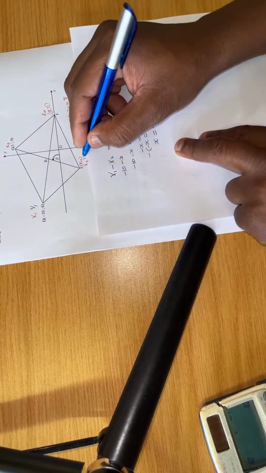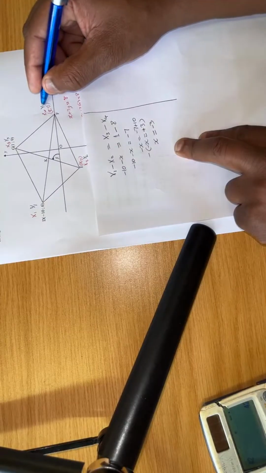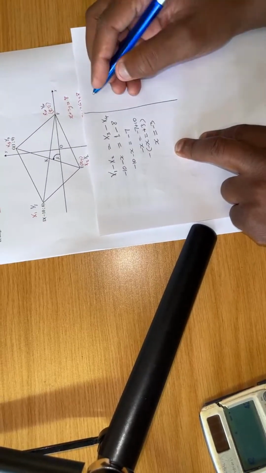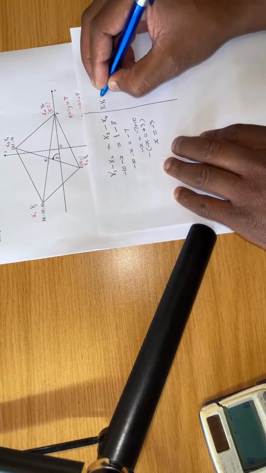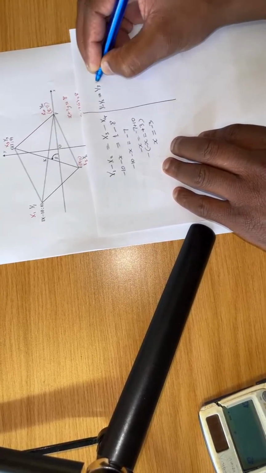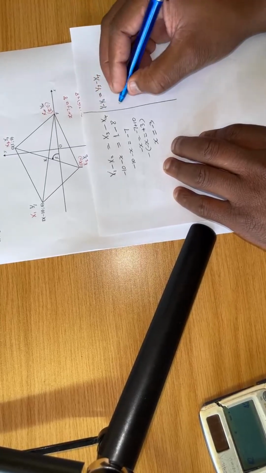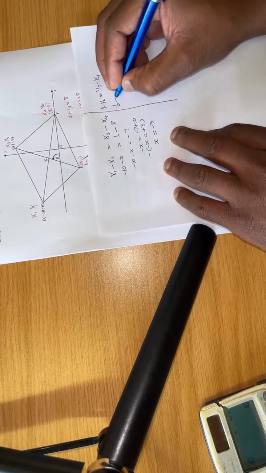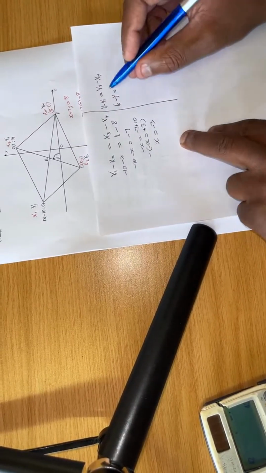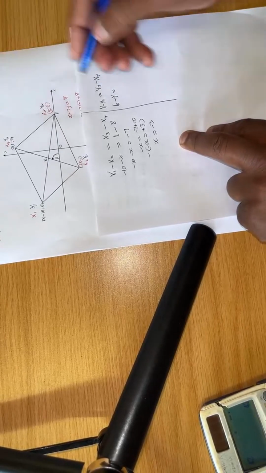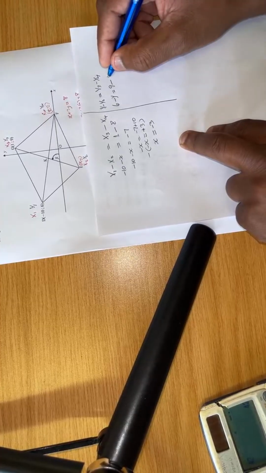y1, y2, y3, y4. Okay? So now you're going to say y1 minus y2 equals y3 minus y4. Our y1 is 6, y2 is y, y3 is 9, minus y4, which is 0.